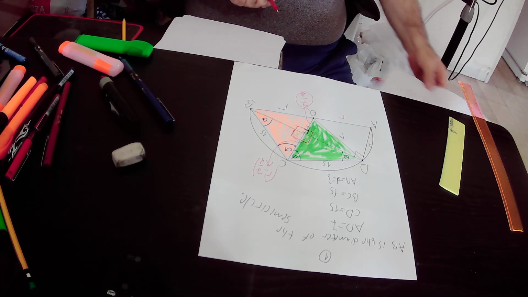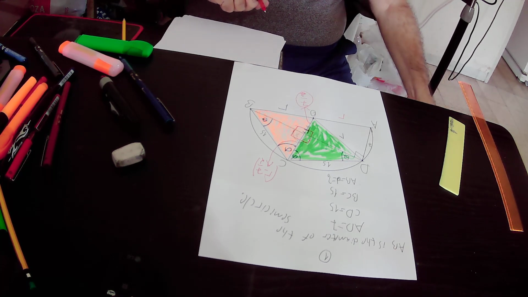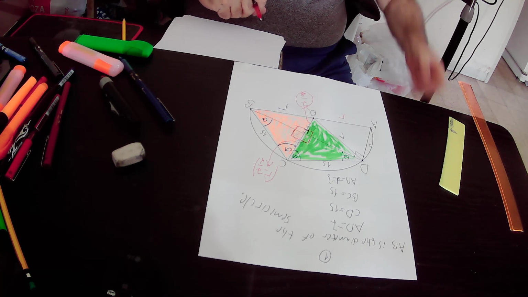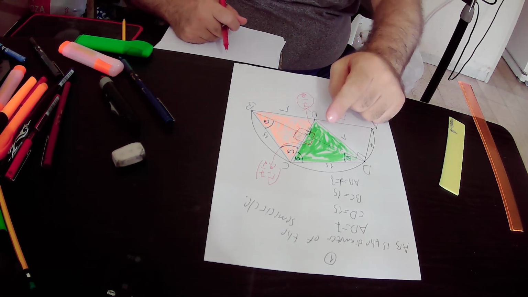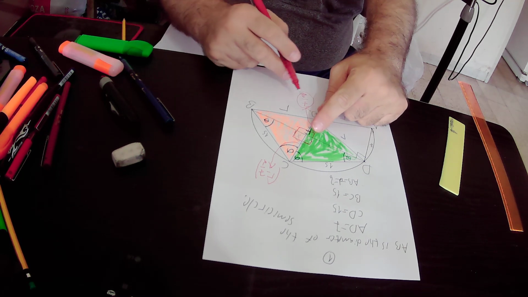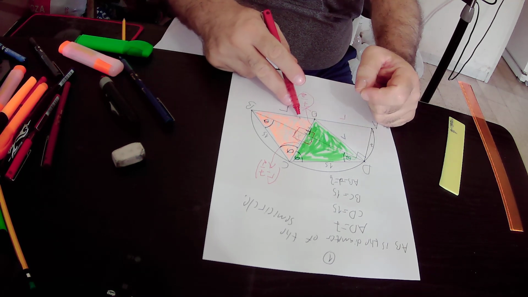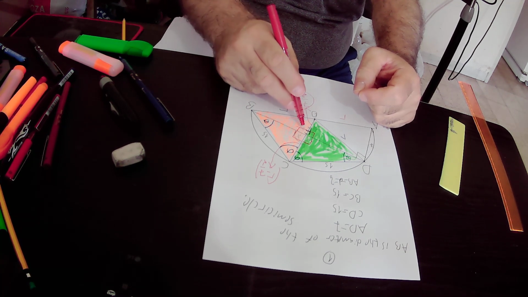So in the next step, we will focus on two right triangles. Triangle EOB, this orange triangle, is a right triangle because it has an angle of 90 degrees.